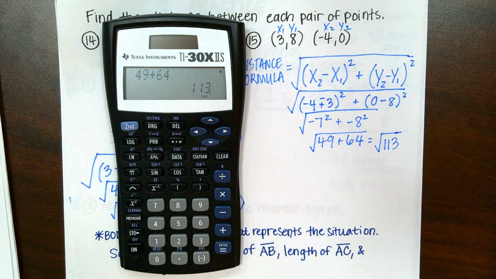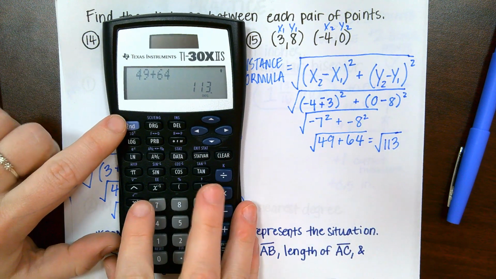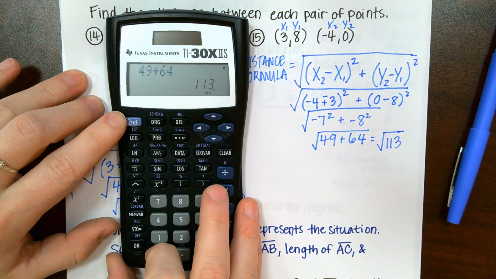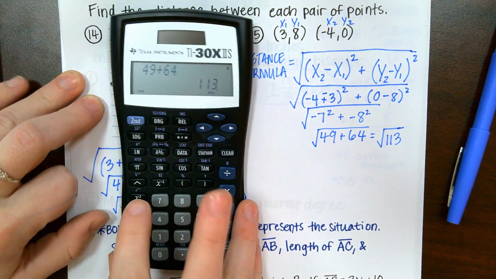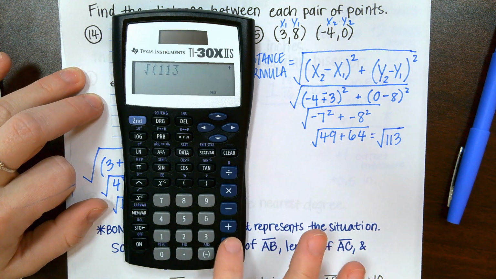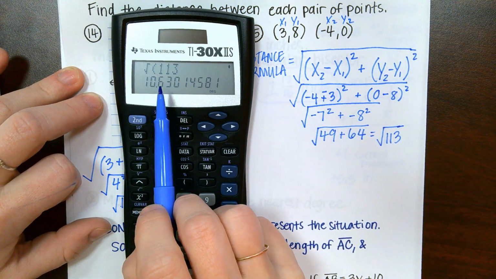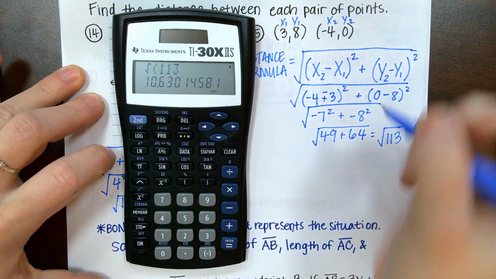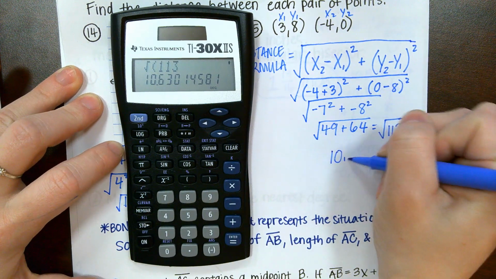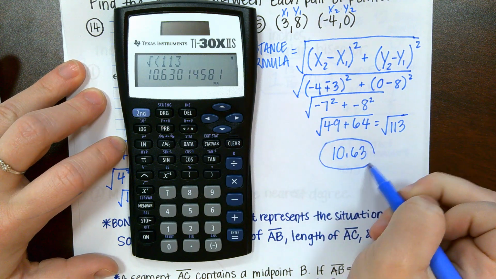Okay, so now we have the square root of 113. So we're going to use the square root button again to solve that. Second square root, 113. And I got 10.63. 10.63. And that's my answer, so I will circle it.